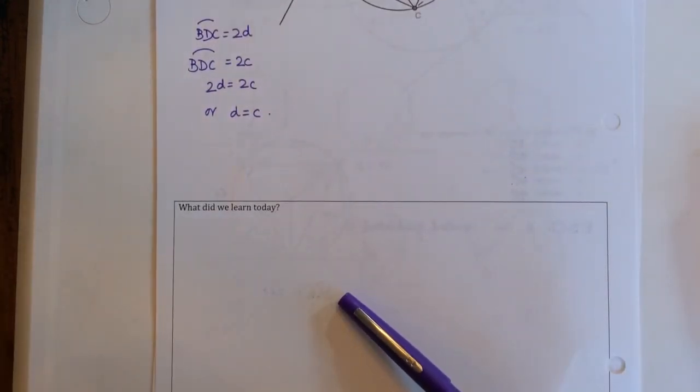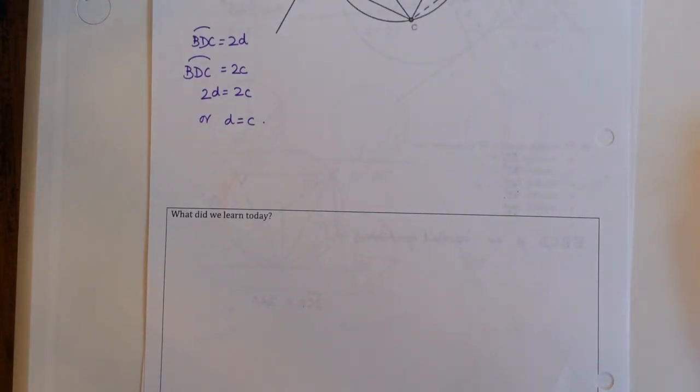Now, what did we learn today? Again, go ahead and copy the theorem that you learned today. Also copy that theorem on your cheat sheet. This cheat sheet is going to be a document that you are going to refer to again and again. It will have all the properties and theorems related to circles in one place.